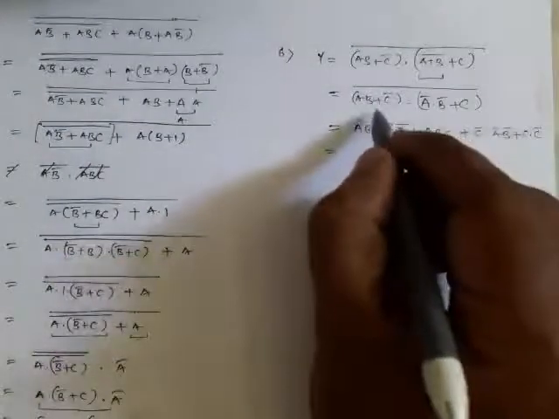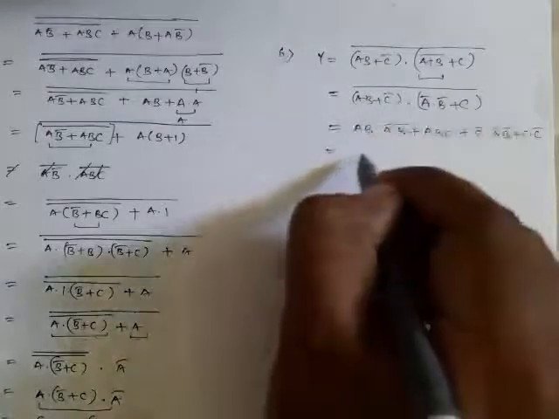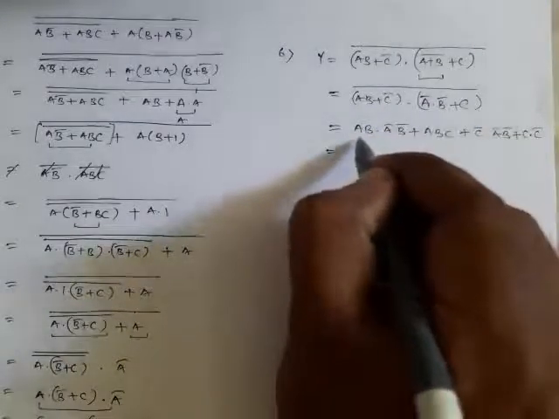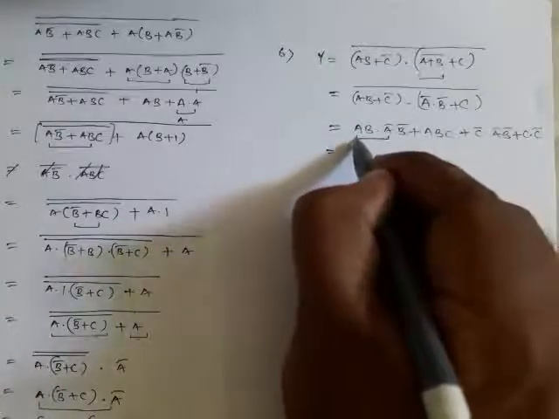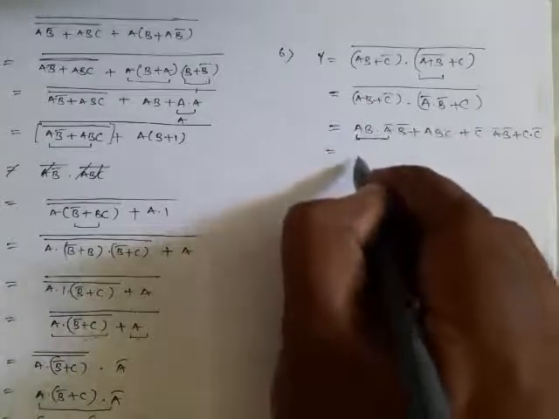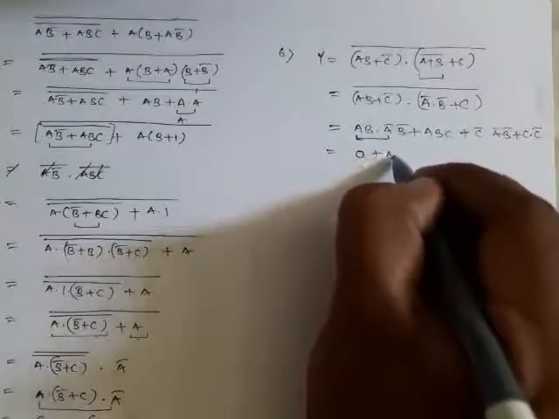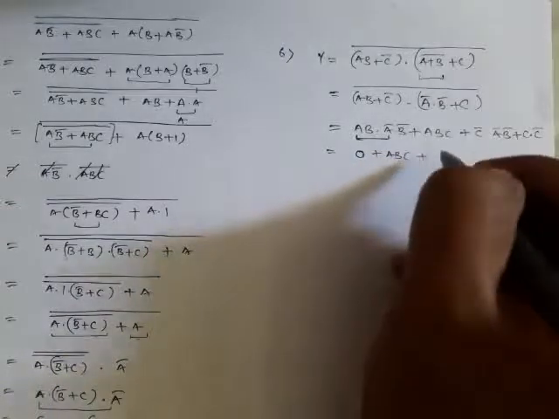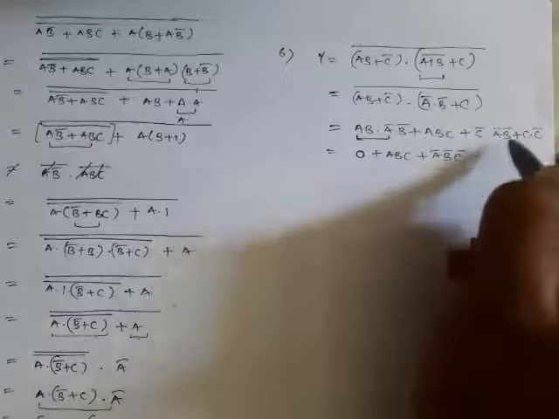This is how we obtained it, by distributing our operations over, and this results in, here there is a dot a bar, so it becomes 0 plus abc plus here a bar, b bar, c bar.